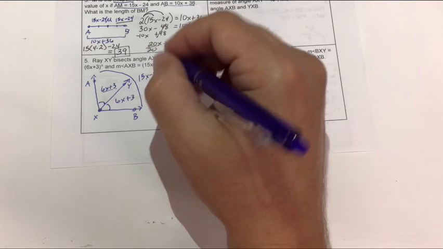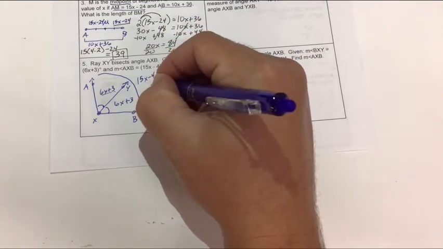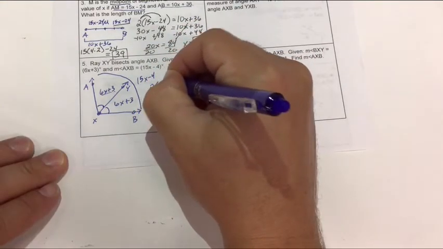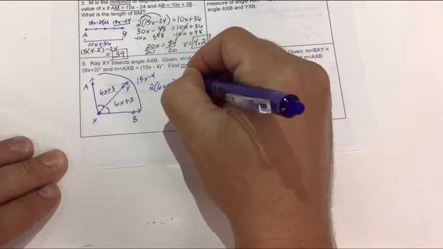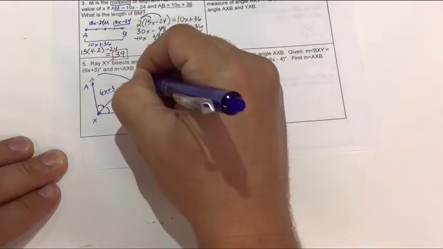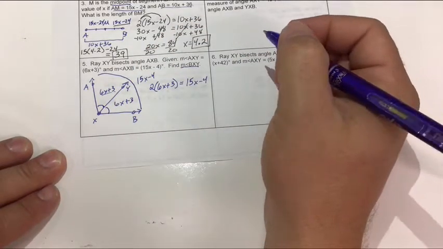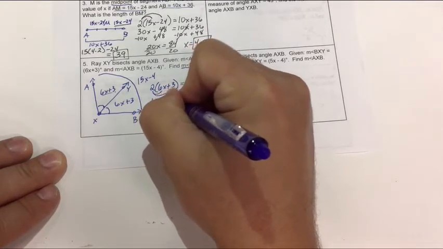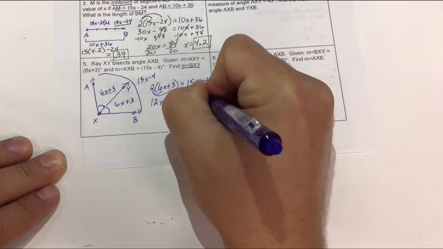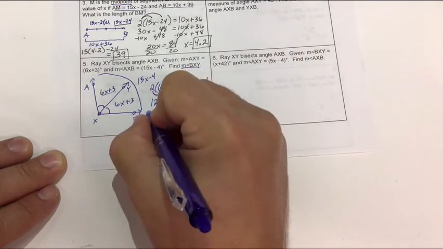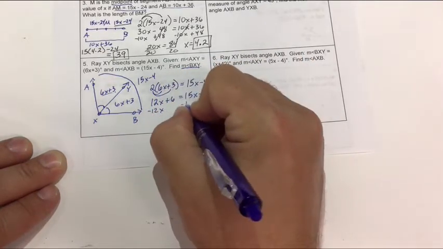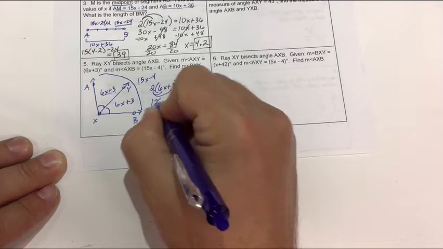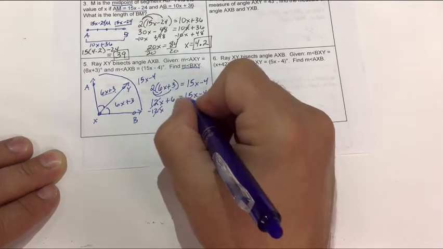So again, I'm doing 2 times the part equals that whole thing, 15x minus 4. And distribute. So this time I'll subtract 12x from both sides, since it's the smaller one, and I try and avoid negatives.